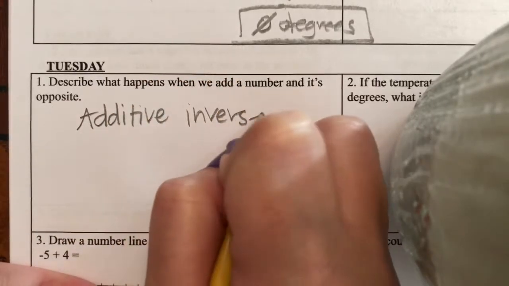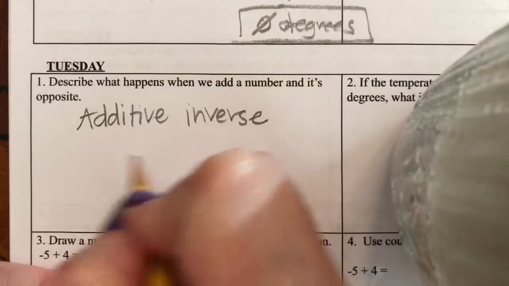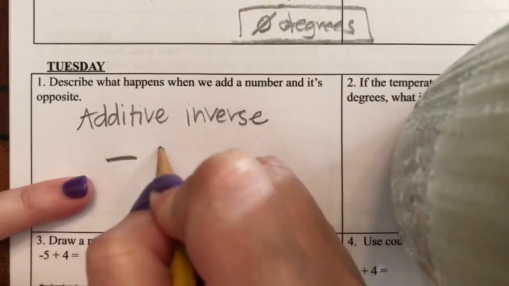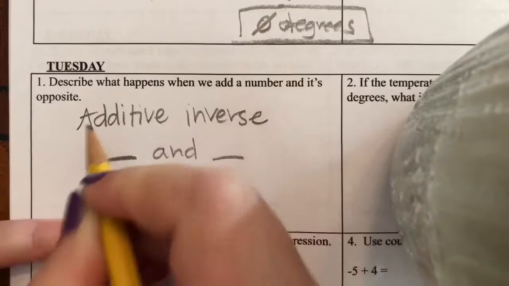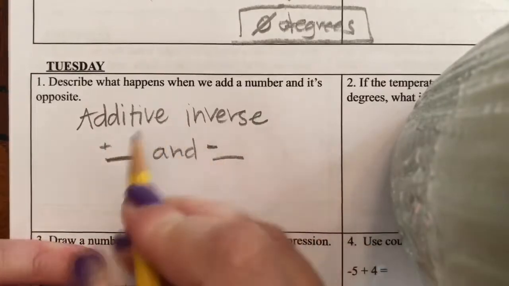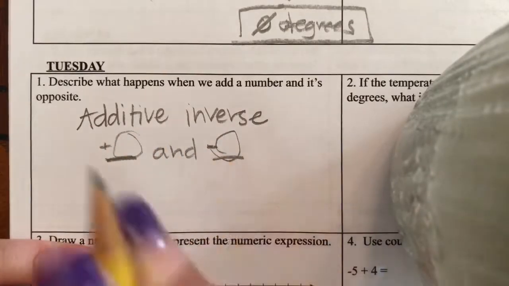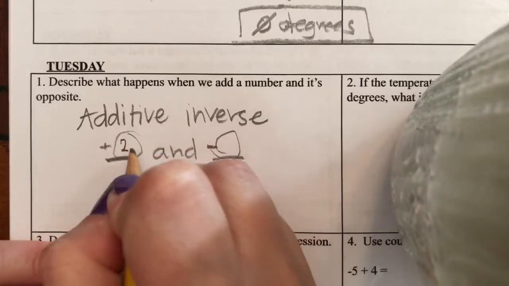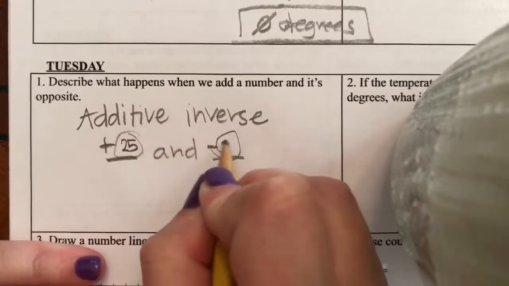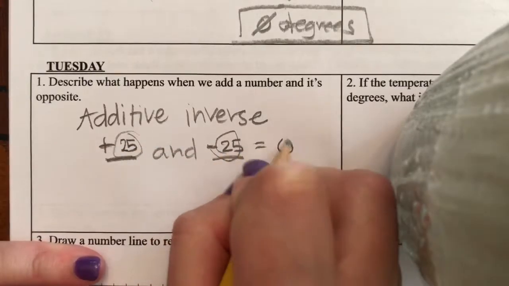And what that means is when you have additive inverses, when you have a digit and its opposite, those are going to be one positive and one negative, as long as they have the same absolute value. So we're going to say positive 25 and negative 25. The sum will be 0.